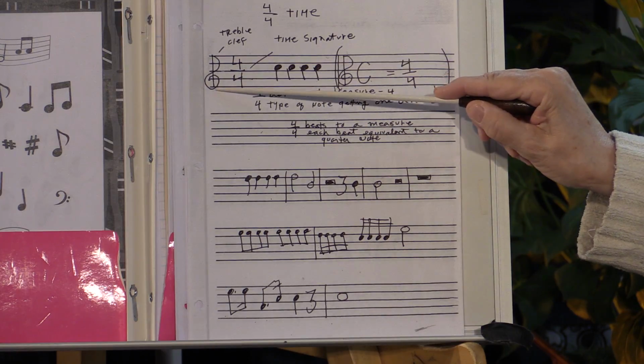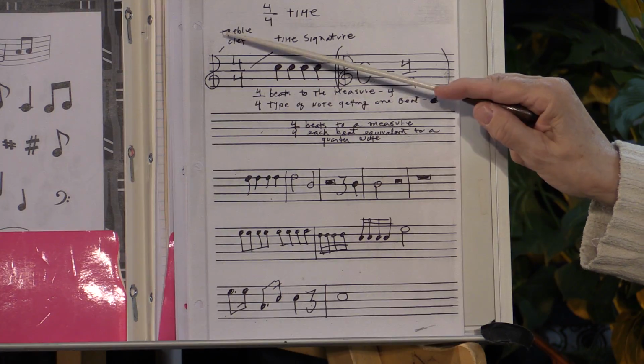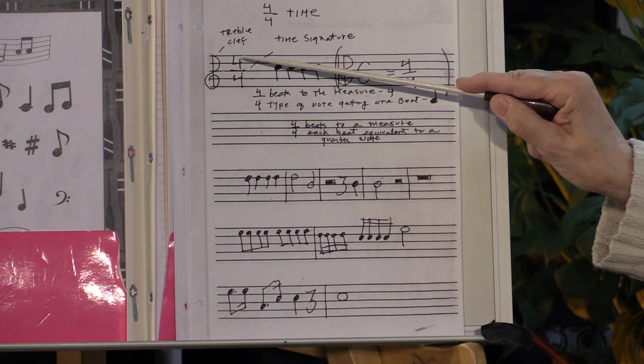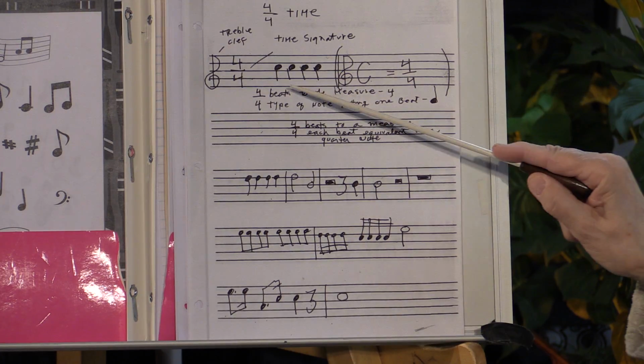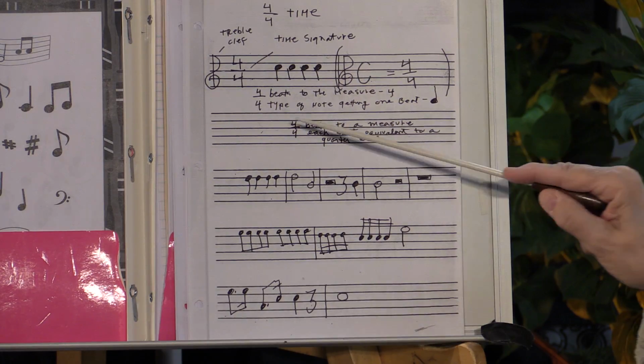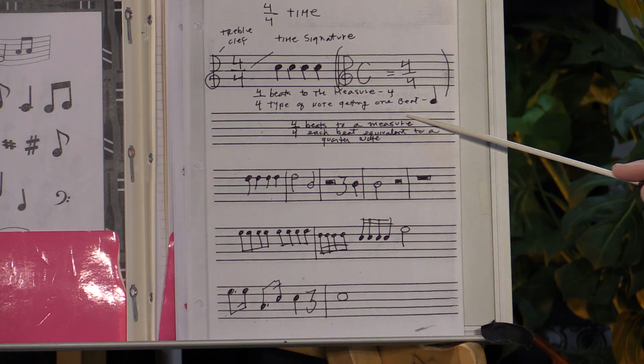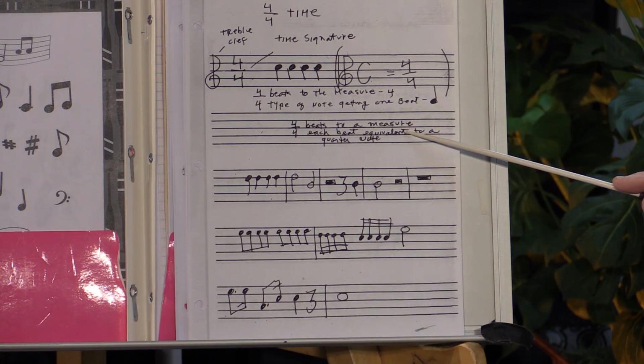This is the treble clef. You see it in most of the woodwinds because most of the woodwinds play in the treble clef. Here's your 4/4 time. Here are your 4 quarter notes, 4 beats to the measure, and a fourth is the type of note getting 1 beat, which would be the quarter note.